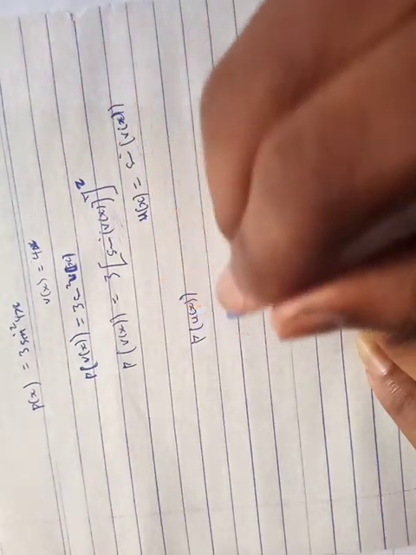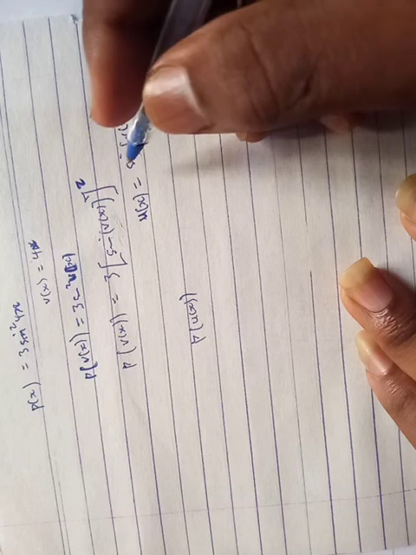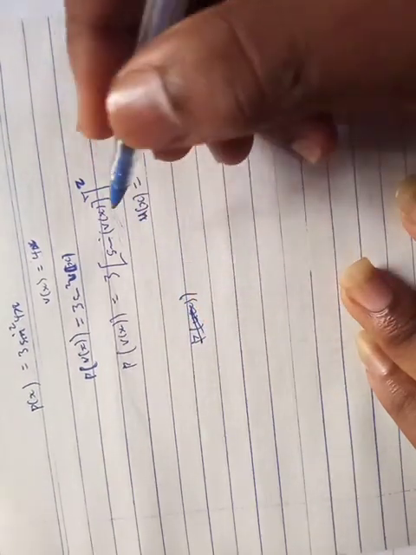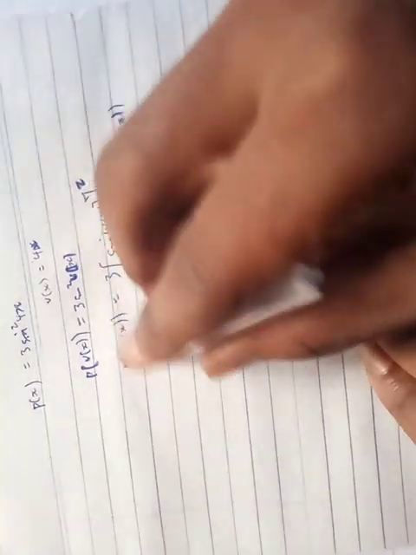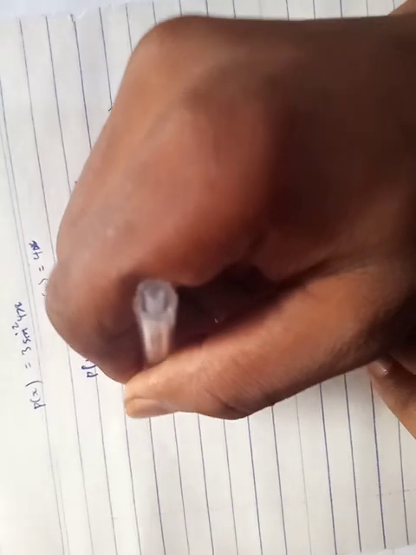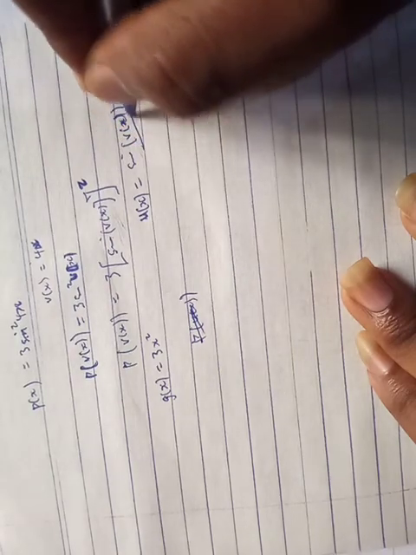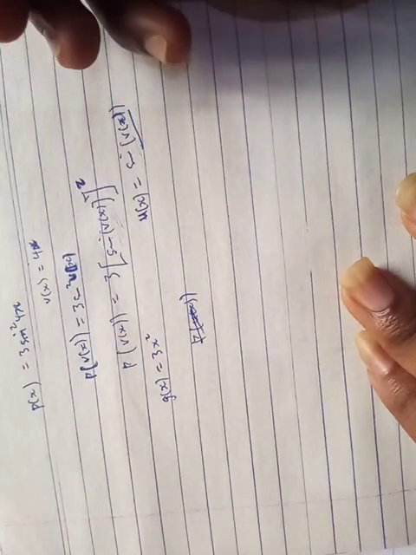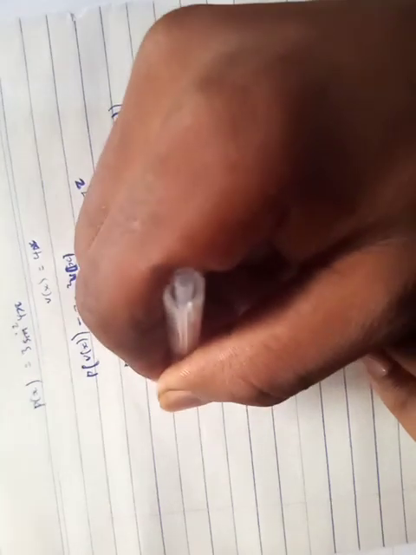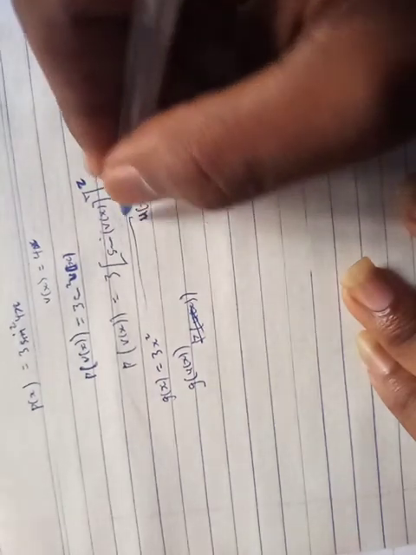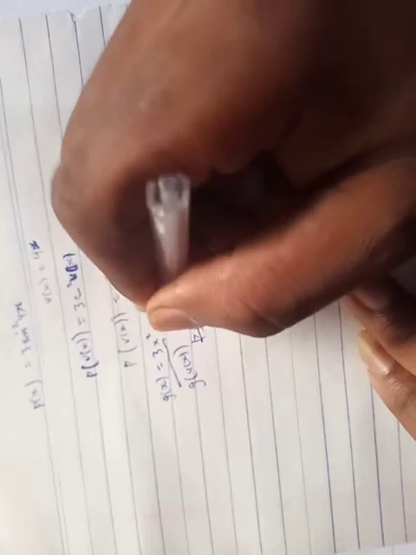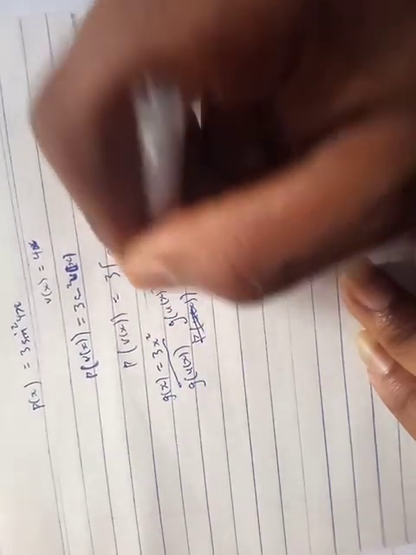Sorry, P of u of x. It will rather be this way, guys. Let's say the function, we are replacing it with another one. Let's say g of x is equals to 3x squared. Have you seen that? And this u of x is inside that one. So what do we do? We will now have it as g of u of x to be equals to this one. Have you seen that? So we can replace this as g of u of x. Have you seen that, guys?